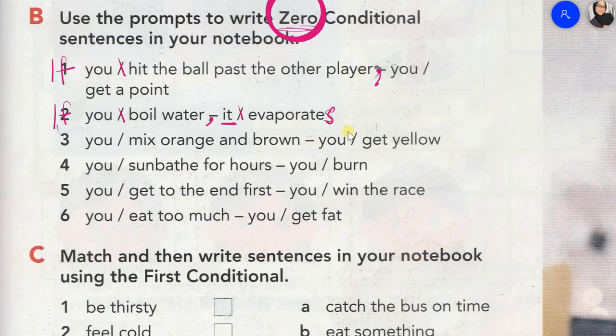If the pronoun is it, you need to have s at the end of the verb. Okay. Now, number 3. You mix orange and brown, you get yellow. If you mix orange and brown, comma, you get yellow.